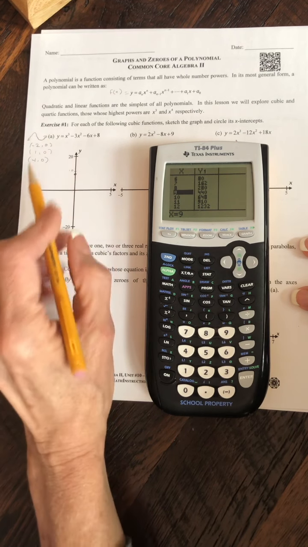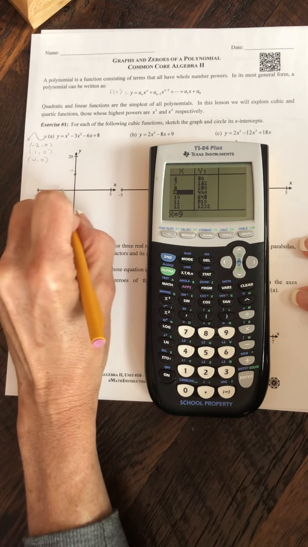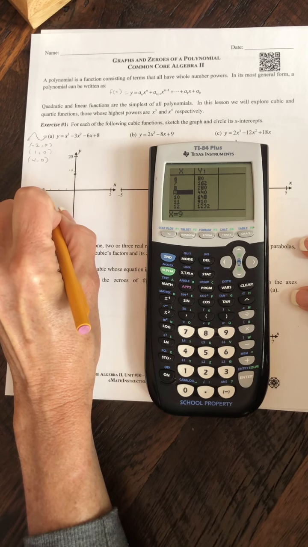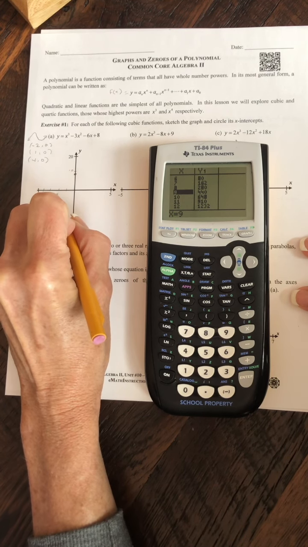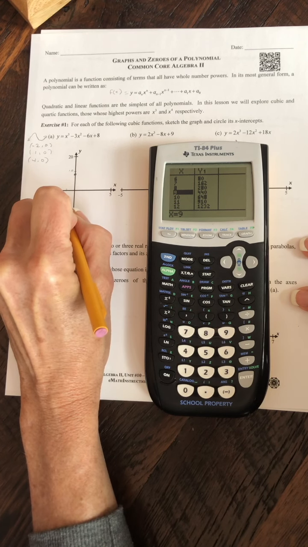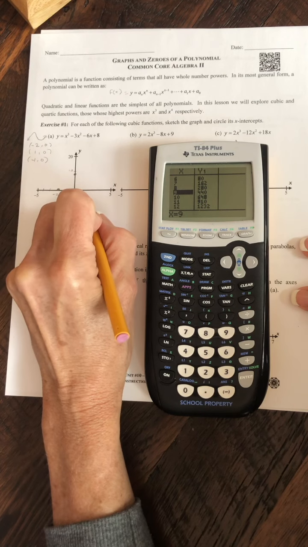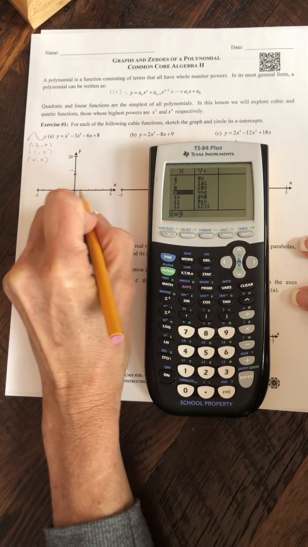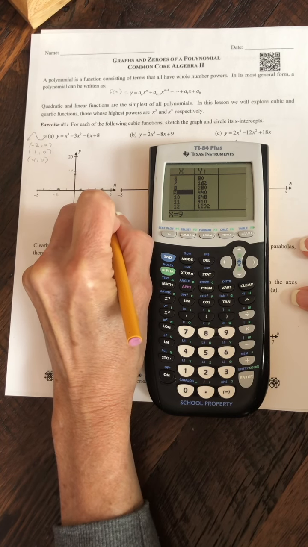Okay? So now I'm going to plot these roots. So I know one of them occurs at negative 2. So I have 1, 2, 3, 4, negative 5. So at negative 2, I have an x-intercept, or a root. And then at 1, 0, I have a root. 1, 2, 3, 4, 5. So at 4, 0, I have a root.